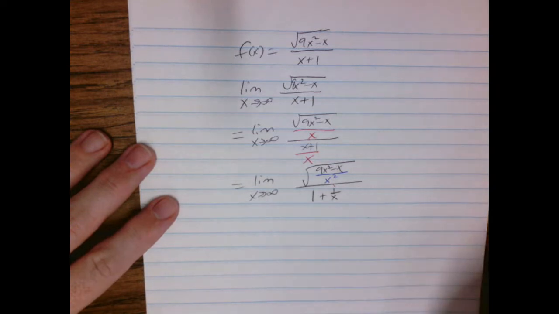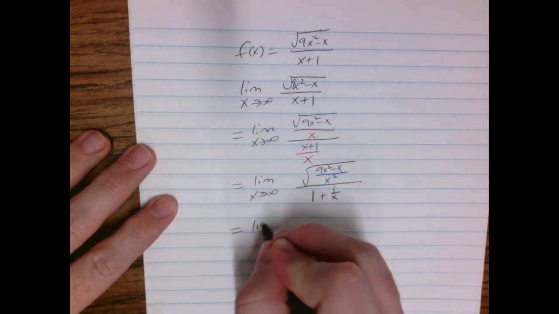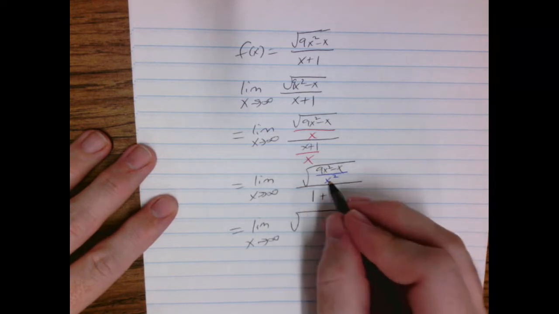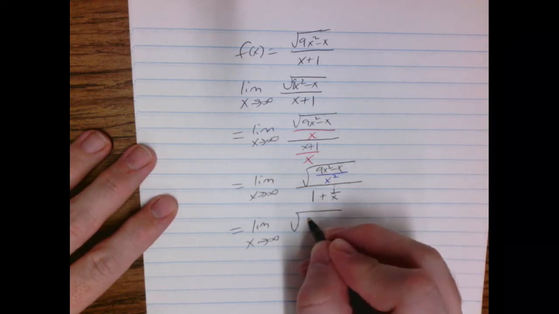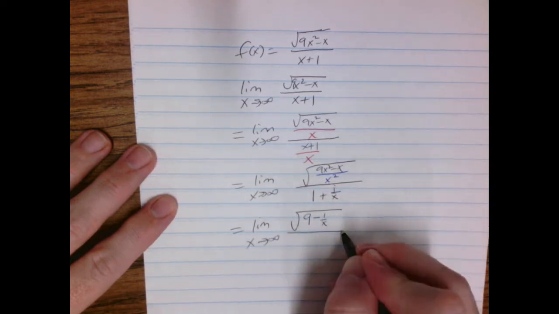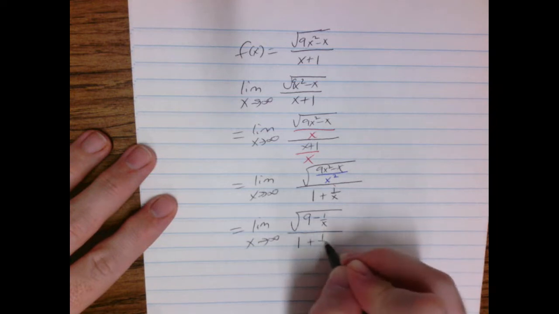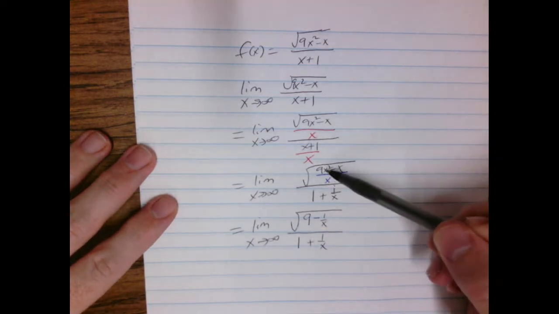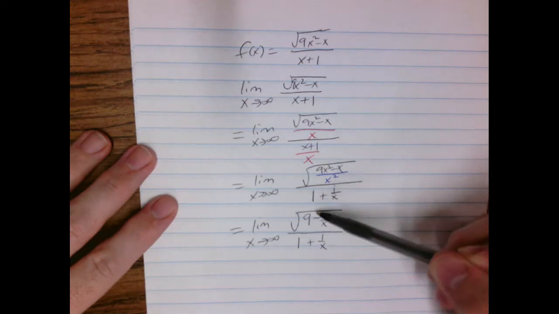So now we can simplify. This becomes the square root of 9x squared over x squared, which is 9, and minus x over x squared, which is 1 over x, all over 1 plus 1 over x. I did it in one step here. 9x squared over x squared cancels to 9.